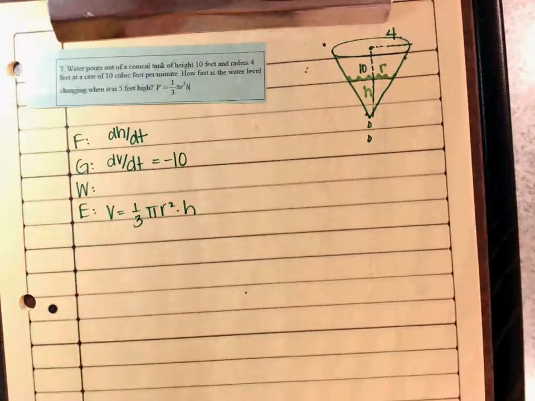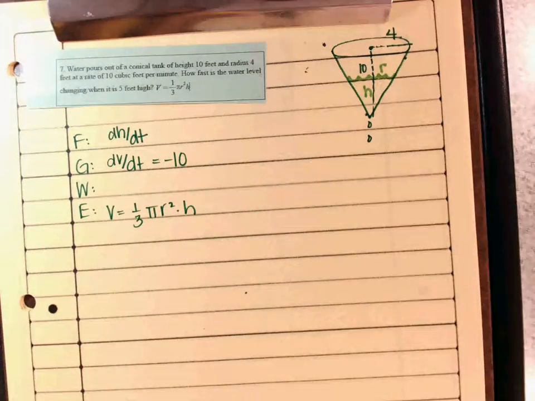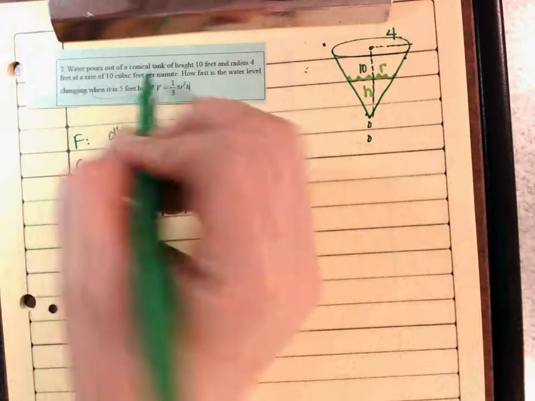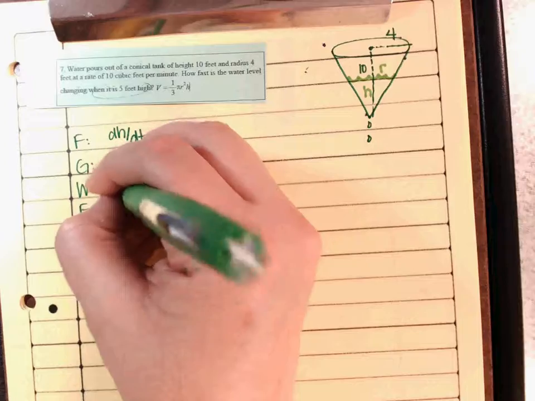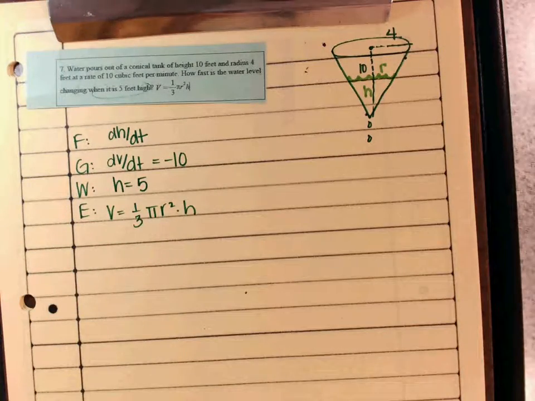R. Very good. Because as my water level drops, what's going to happen to the radius where the water's at? It's going to start shrinking. It's going to taper off as it gets to the narrow part of the cone. So our when, does it say a when? When it is 5 feet high, what would that be? H is 5. Yeah?